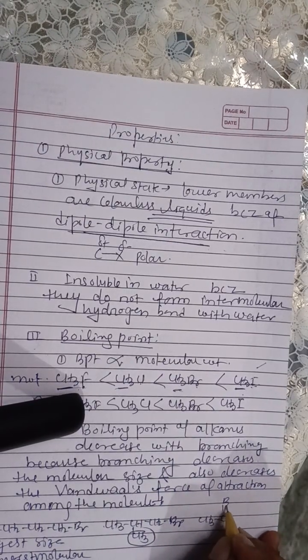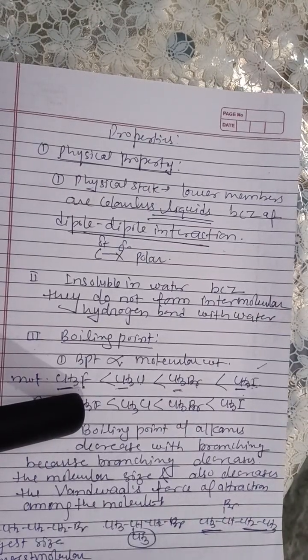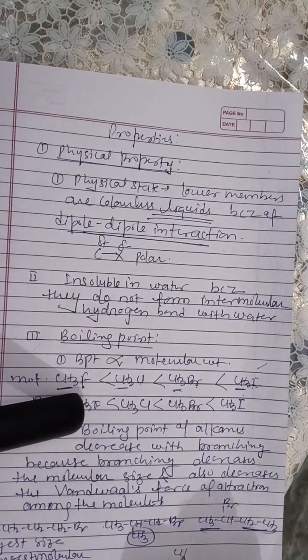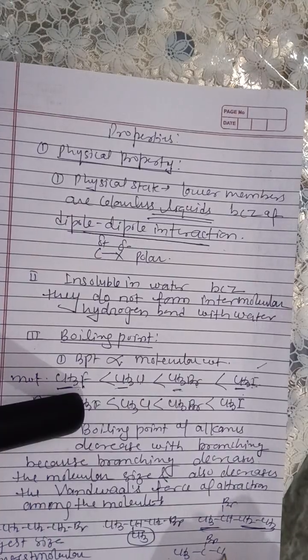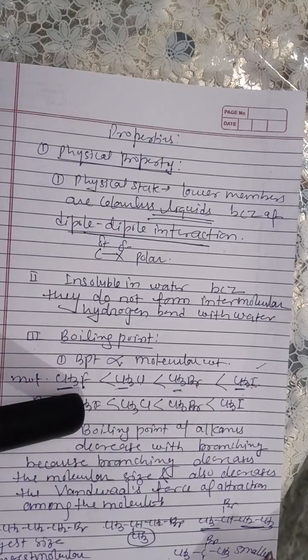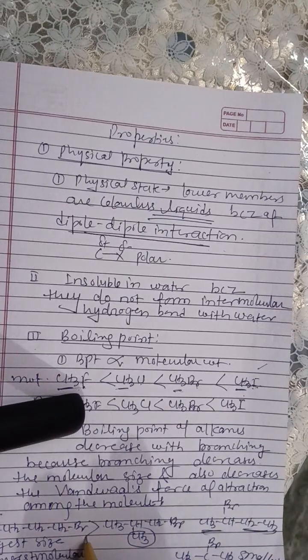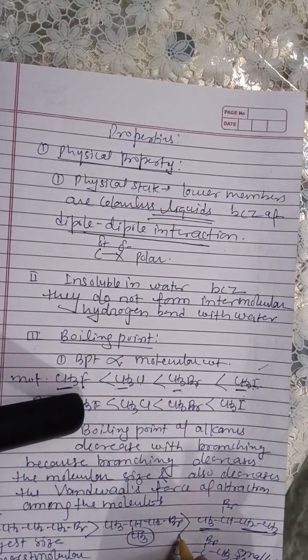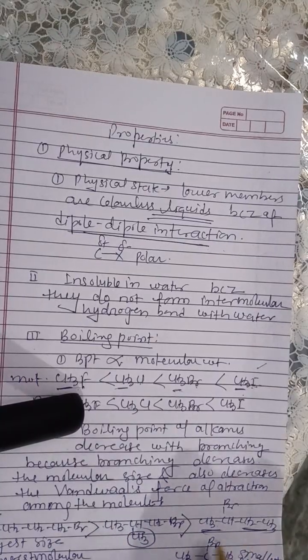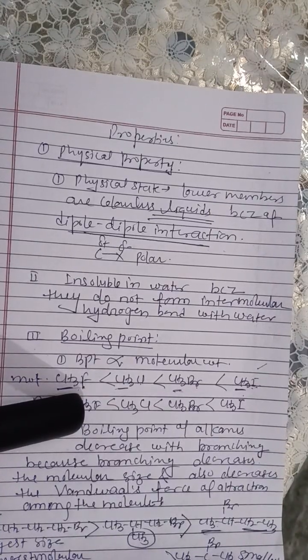Then secondary butyl bromide, two branches on either side, even smaller size. And tertiary butyl bromide has the smallest size, the weakest molecular attraction. In this way, the boiling point will follow the order n-butyl bromide, isobutyl bromide, secondary butyl bromide, then tertiary butyl bromide. Isn't it? This is all about the physical properties of haloalkanes.